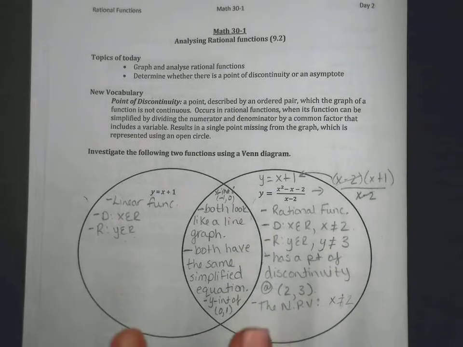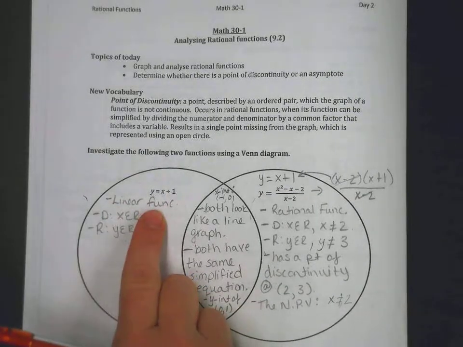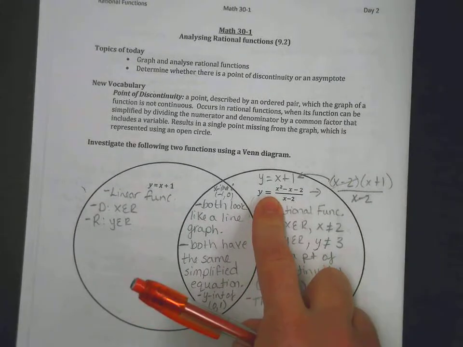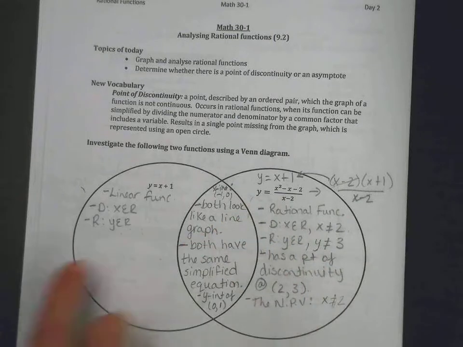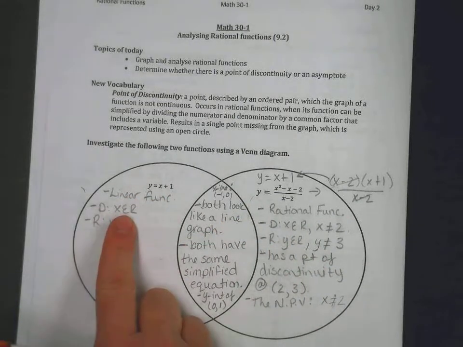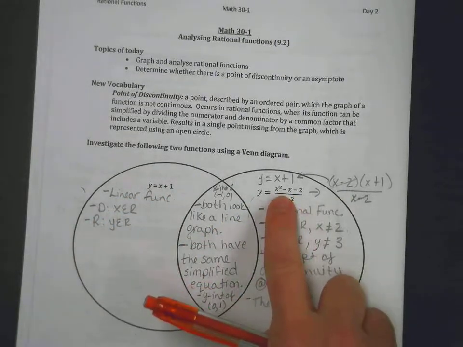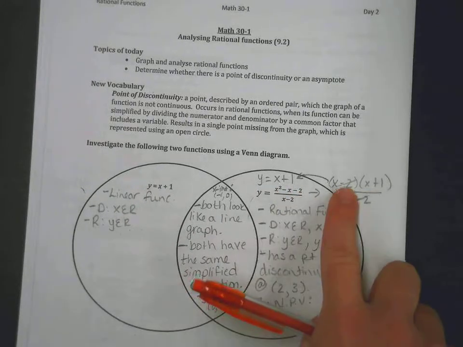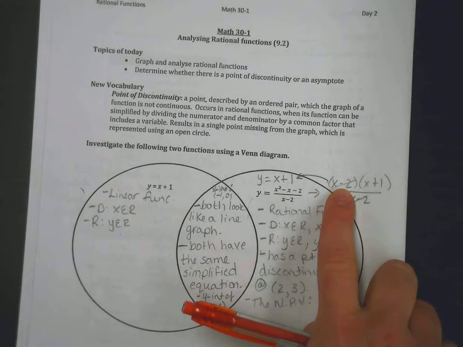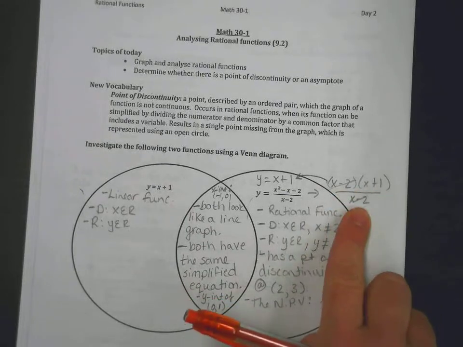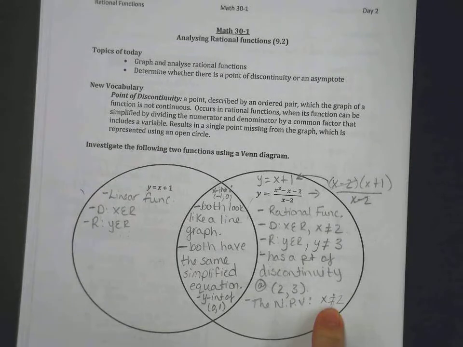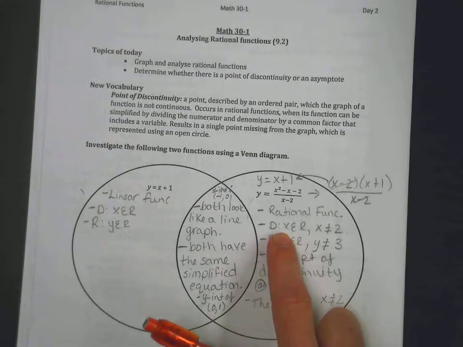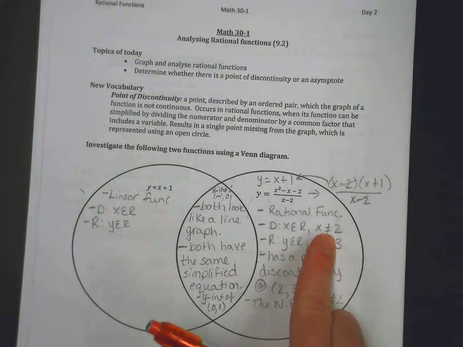So we're going to consider two functions here. This first one, y equals x plus 1, obviously is a linear function. And then we have y equals (x squared minus x minus 2) over (x minus 2), which is a rational function. If we compare their domains, our linear function would be all real numbers. If we factor this expression, in the numerator we get (x minus 2) times (x plus 1) all over (x minus 2). Our non-permissible value is x not equal to 2, which creates our domain being all real numbers where x cannot equal 2.